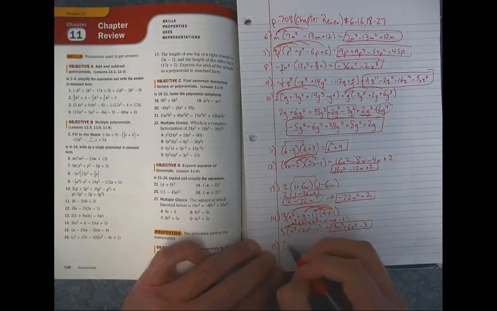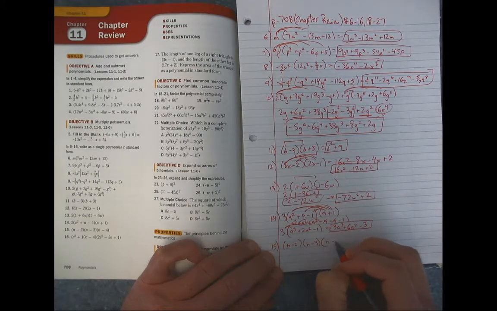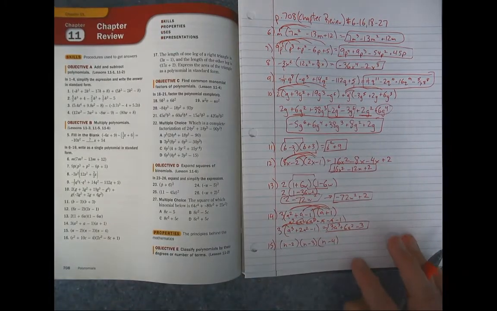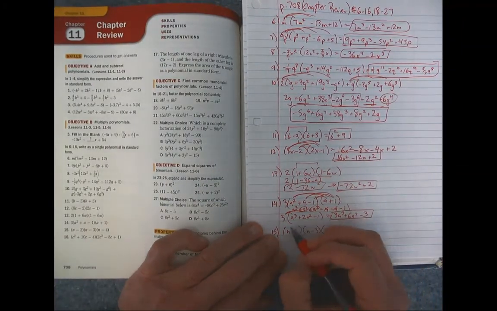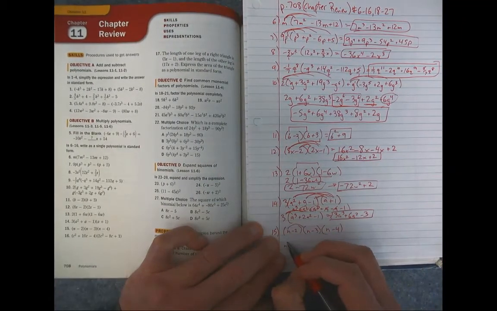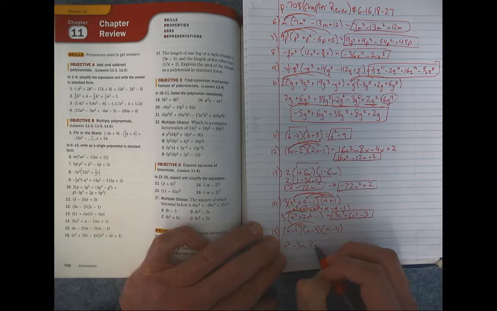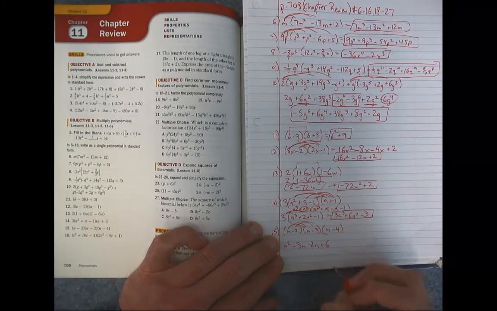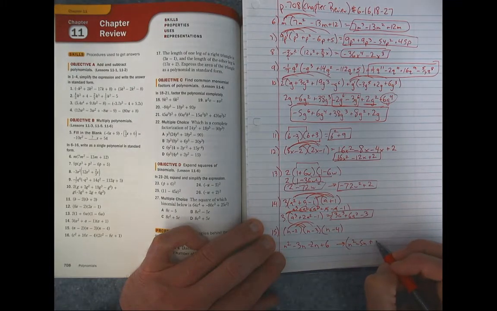15. So we're multiplying 3 binomials. So we're just going to do one at a time, and we'll save one of them for last. So I'll just go ahead and save that one for last and just go right here. So we're going to have n squared minus 3n minus 2n plus 6. When you simplify that, you've got n squared minus 5n plus 6. And now we're going to times that by n minus 4.